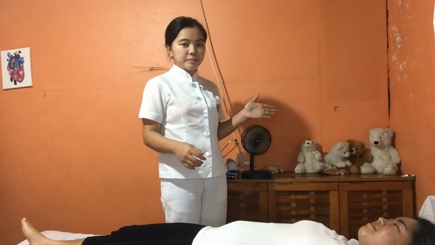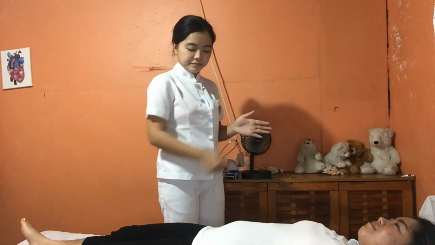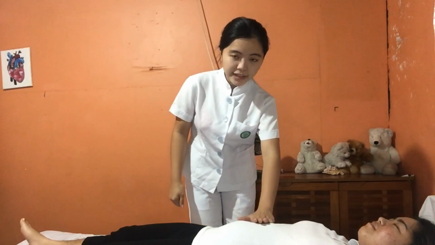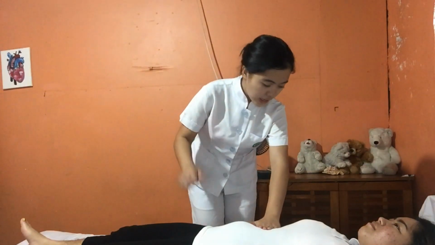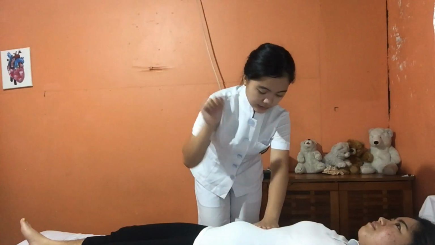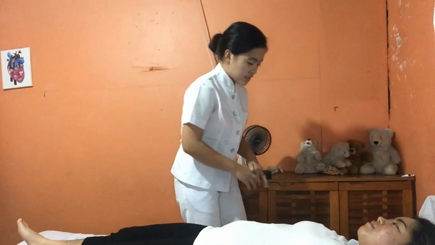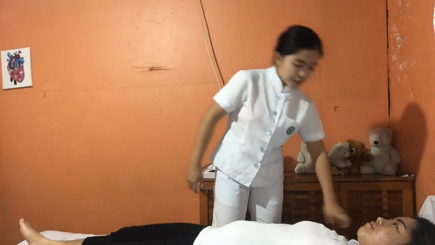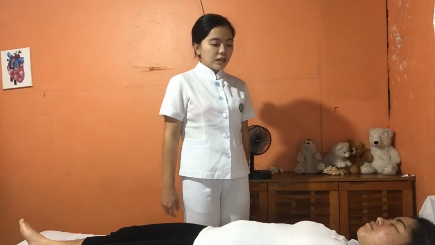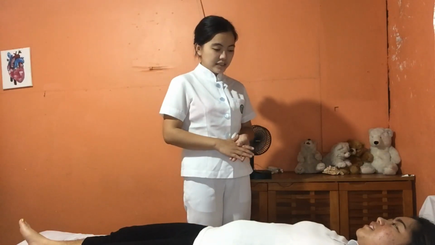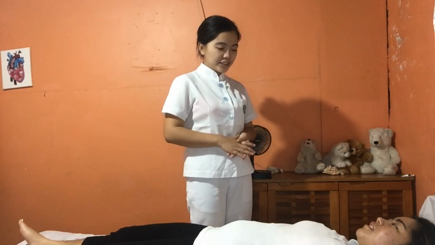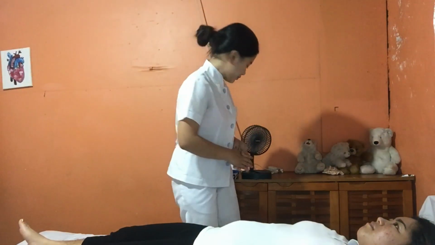Next one, I'm going to strike the abdomen of the patient like this. So I'm going to put my hand above the abdomen and then strike. Do you feel any pain, ma'am? No. Okay, so third, umihi ka na po ba? Yes. So empty na po yung bladder nyo? Yes. Okay.